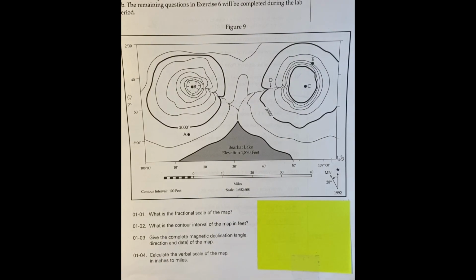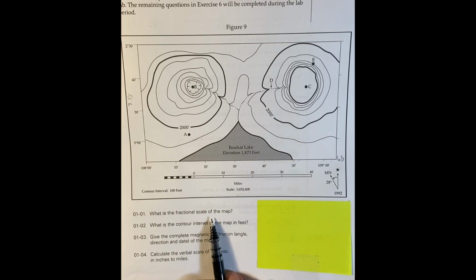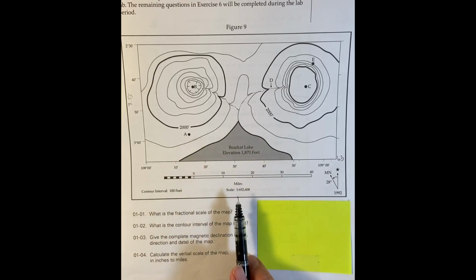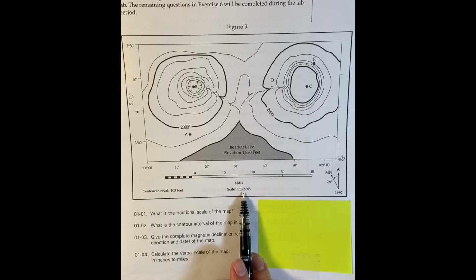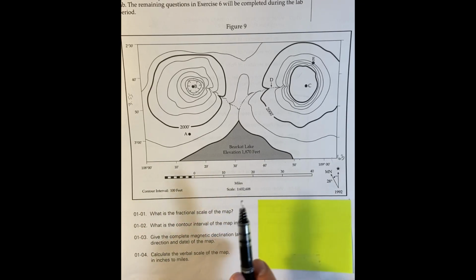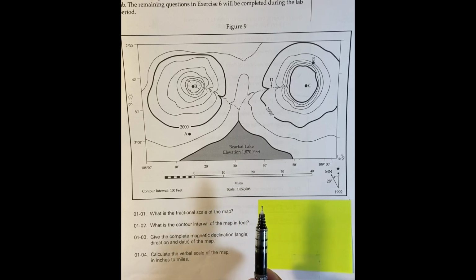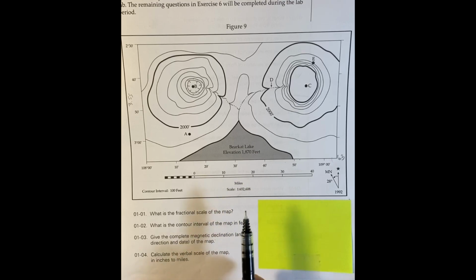I'm not going to work through this part with you guys, but I'll go ahead and reiterate some things, and hopefully you can work on it by yourself, and when you turn in your labs I can provide some feedback. So the fractional scale of this map, most of these answers are given to you right here. So that says scale. And the reason it's this number instead of the other numbers I was talking about earlier is because of the size of this map on this paper and how that affects real world distance.